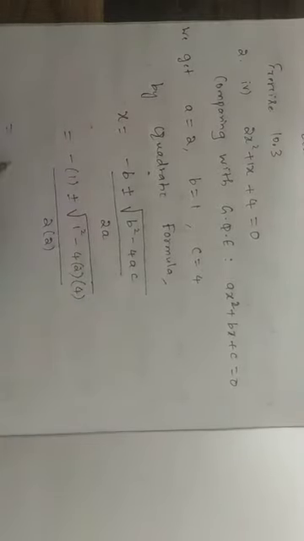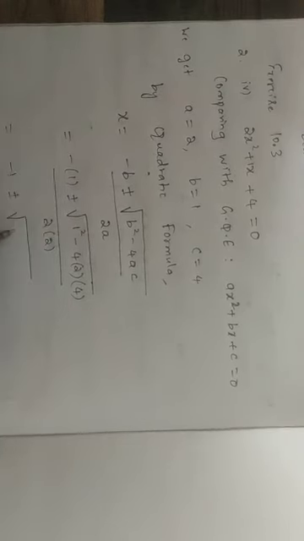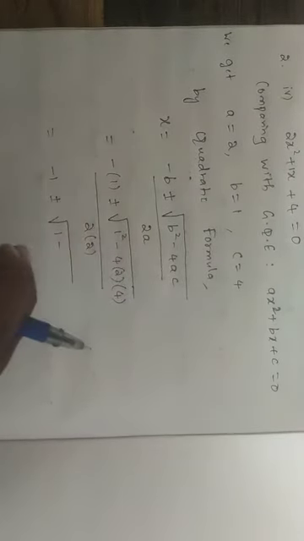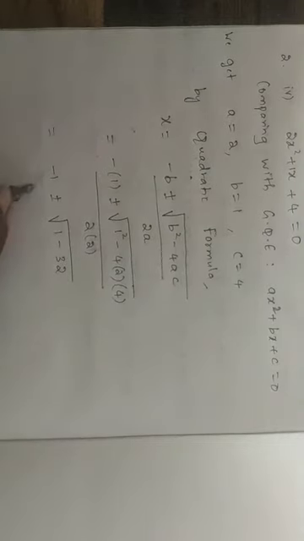Now simplify it. It is minus 1 plus or minus square root of 1 square, which is 1, minus 4 into 2, 8, 8 4s are 32. Clear? Divided by 2 2s are 4.